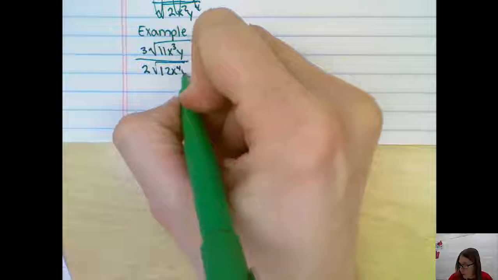Okay, let's do one last problem like our problem before, example 5a, where we have to rationalize our denominator. And this one is a little tricky, actually. I'm going to have 3 times the square root of 11x cubed y over 2 times the square root of 12x to the 4th y.